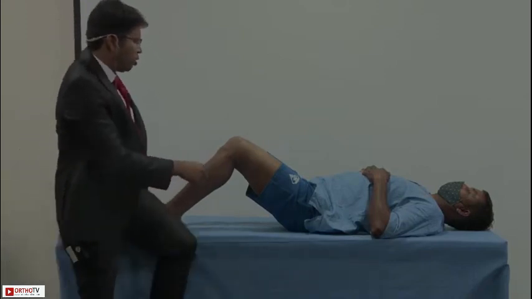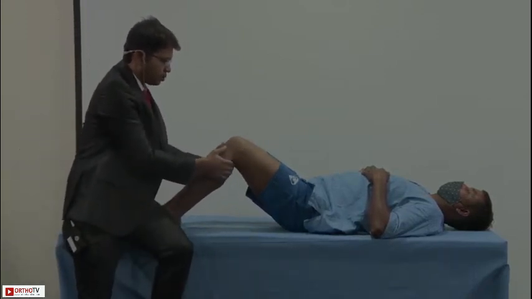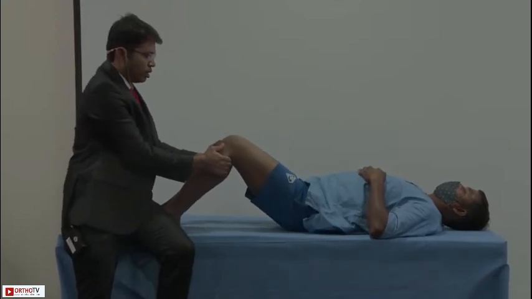And I have done the anterior drawer test. It's positive in this patient. Here we can check.